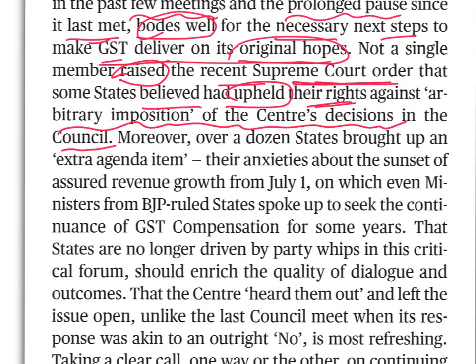And the Supreme Court also in a recent judgment stated that the GST Council's decision is not binding on the states. So states felt happy. If the decision of the GST Council is not to my liking, I will not obey. They had this opportunity. Even though they had this opportunity, not even a single state, not even a single member spoke about it in the meeting, which means the meeting went well.